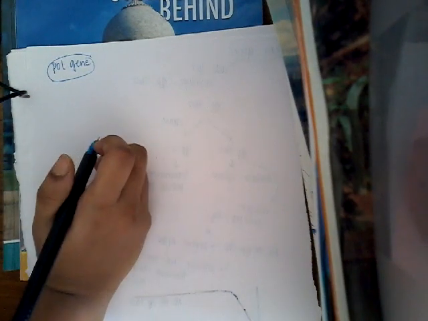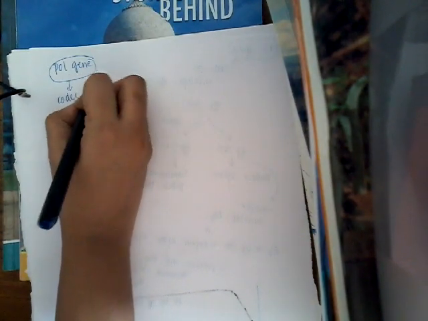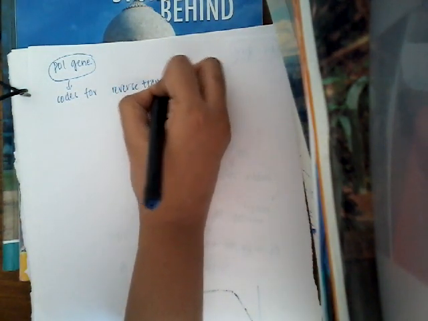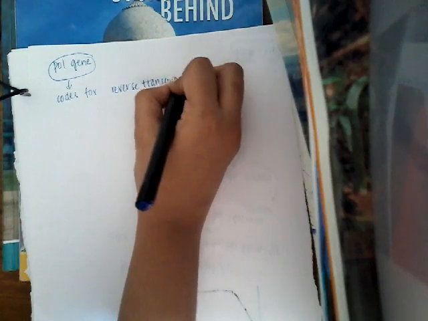The third structural gene is called the Pol gene. This Pol gene codes for the reverse transcriptase enzyme and other enzymes.